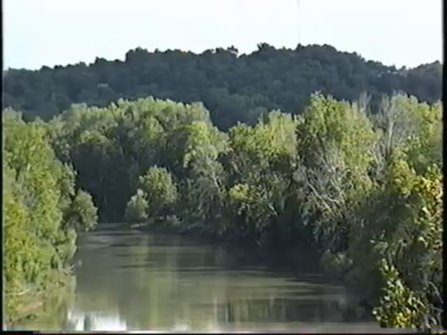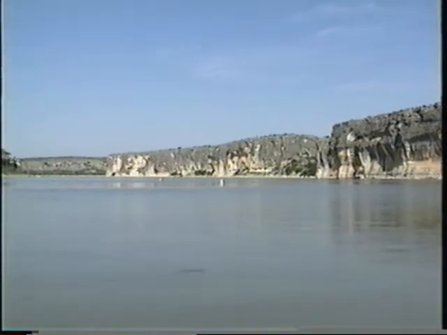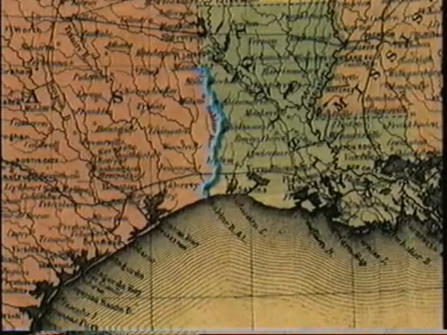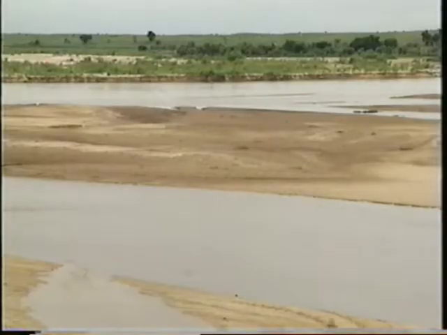Rivers are also important to Texas. The Rio Grande separates Texas from Mexico. The Sabine River separates Texas from Louisiana. The Red River divides Texas from Oklahoma.